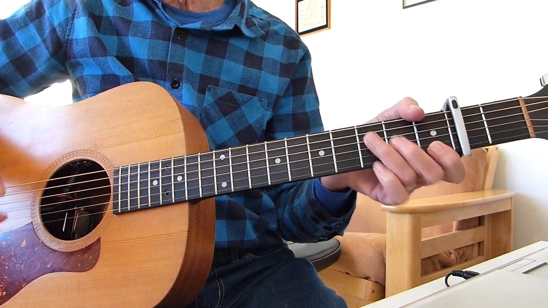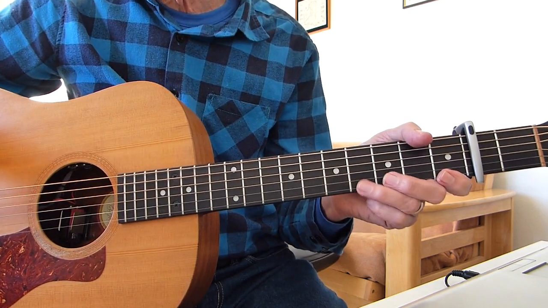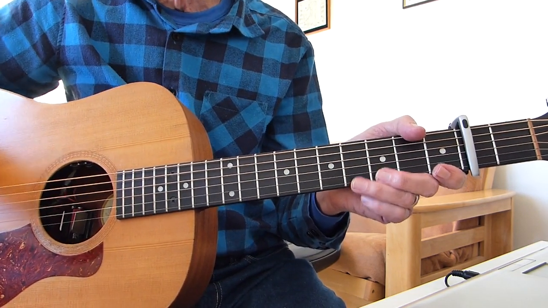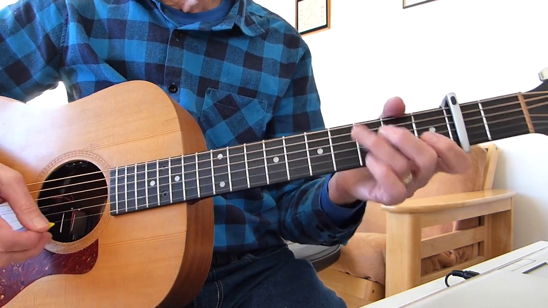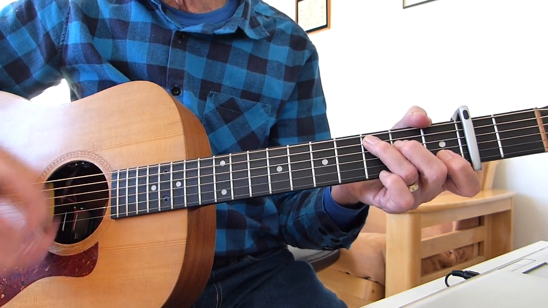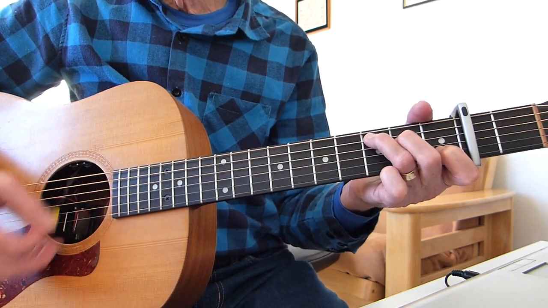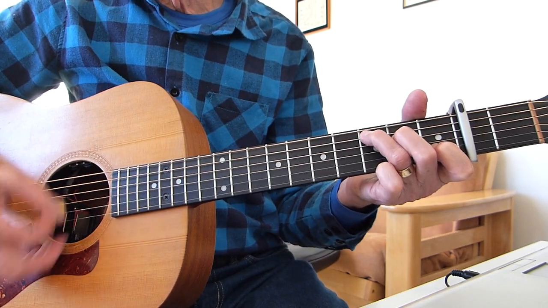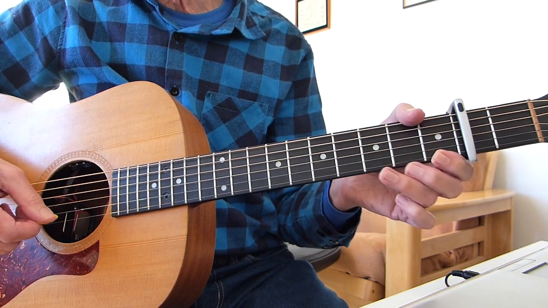And off to the 2nd verse. And that's it. That's another 9 verses played exactly the same way, different words. So let's break that down for you. Introduction. And the whole song is bass note, 2 strums, that sort of thing, on every chord. That's that sort of sequence.